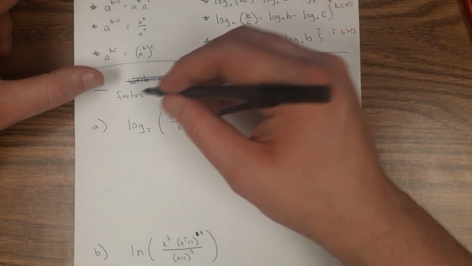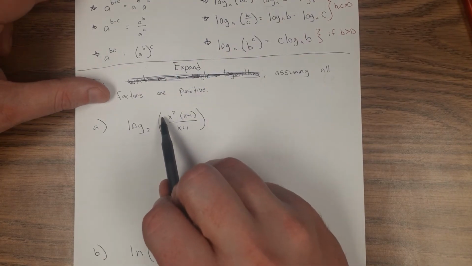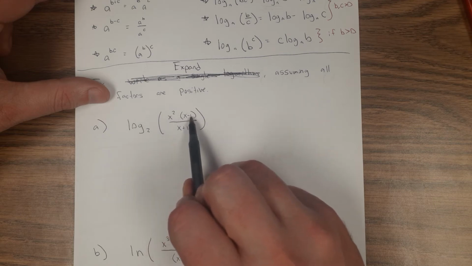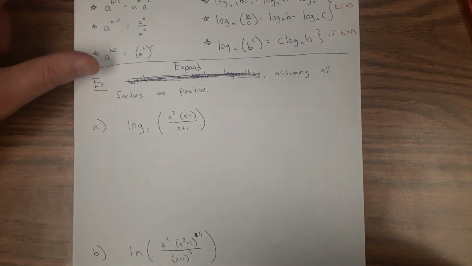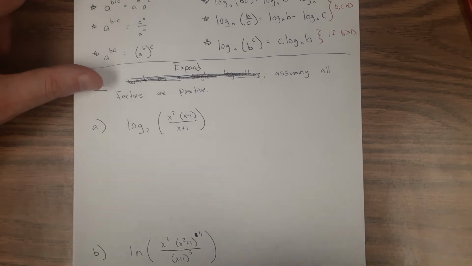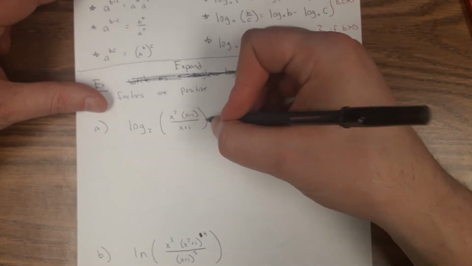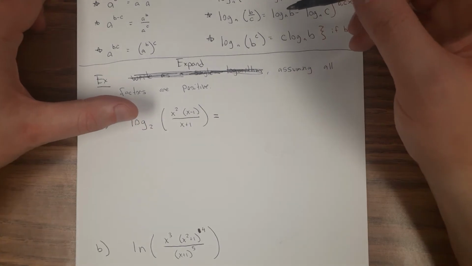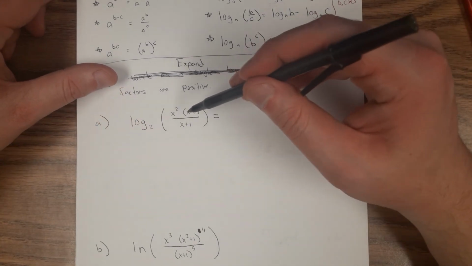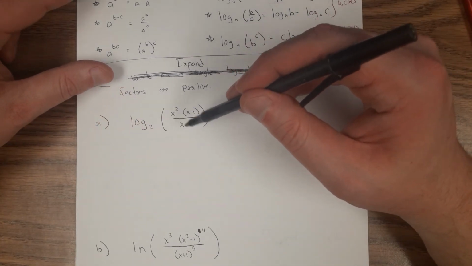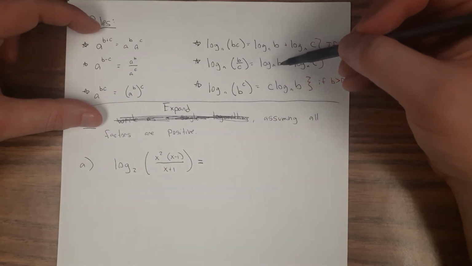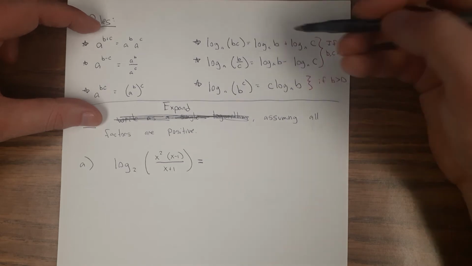And when I say assuming all factors are positive, that means this x squared is positive, x minus 1 is positive, x plus 1 is positive. So I can start breaking this down according to the rules. The first thing I notice is that I'm doing the logarithm of a fraction. So according to this rule, I can do the logarithm of the top minus the logarithm of the bottom.